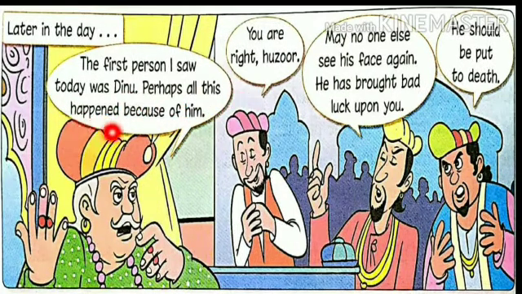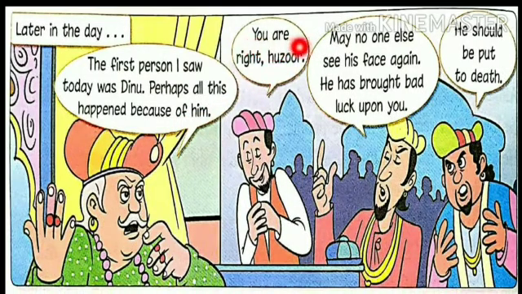Perhaps all this happened because of him. You are right, Huzur, one of the men in his court said. May no one else see his face again. He has brought bad luck upon you. Next to it, a man also said, he should be put to death.